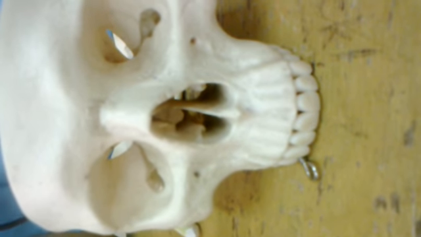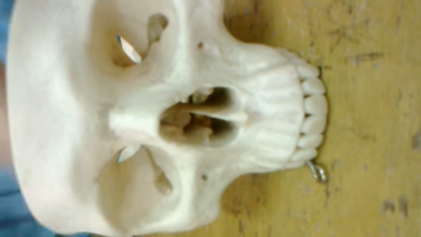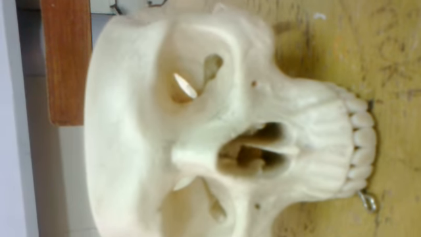Then, medial to your superior orbital fissure, there is an opening. That will be your optic foramen or optic canal.